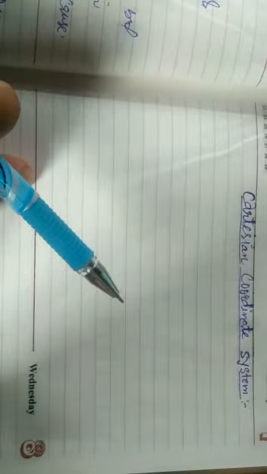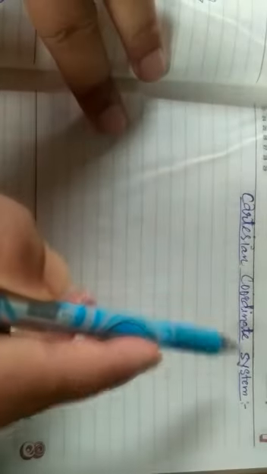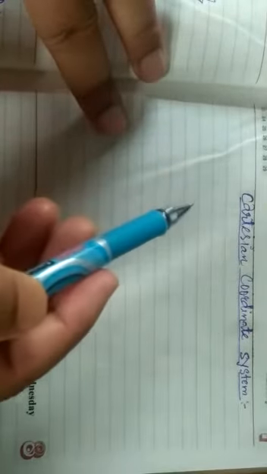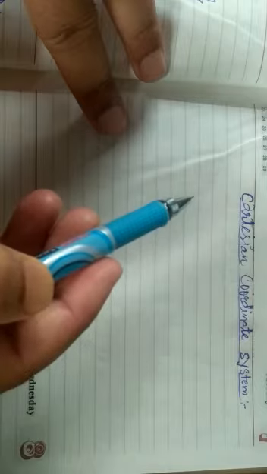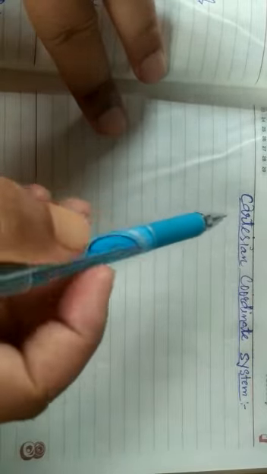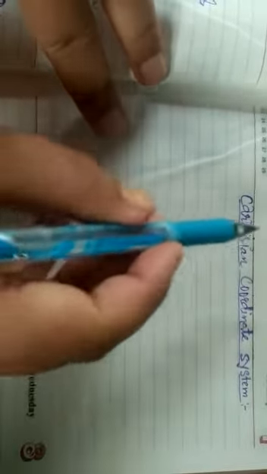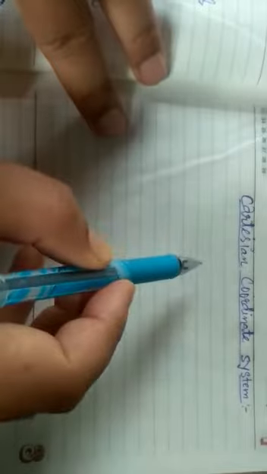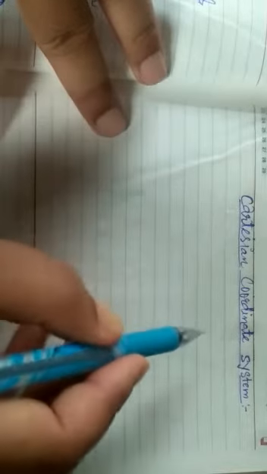Okay, as we have read about the frame of reference, now this frame of reference is of three types. One is called the Cartesian coordinate system, another is called the spherical coordinate system, and the third is called the cylindrical coordinate system. But right now, in our syllabus we have only the Cartesian coordinate system, so we're going to read this Cartesian coordinate system a bit in detail.